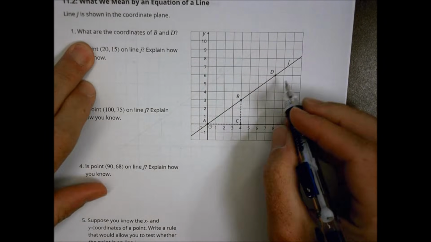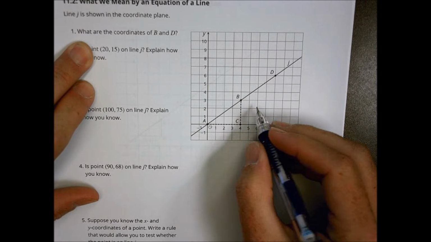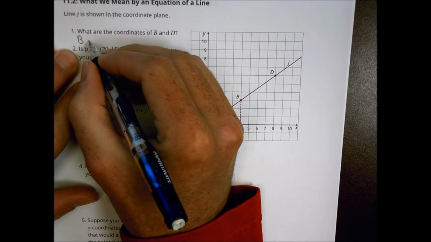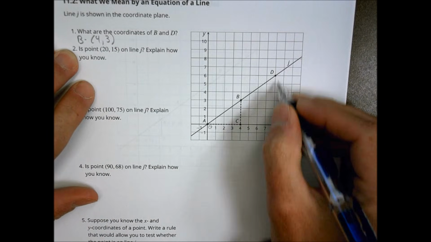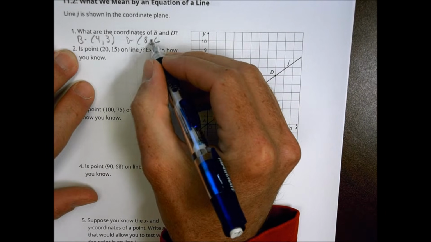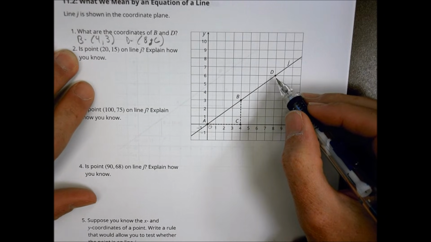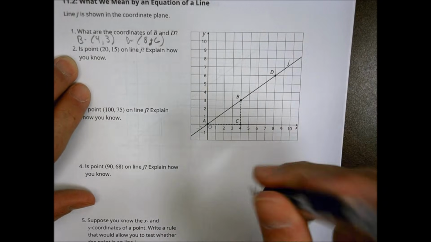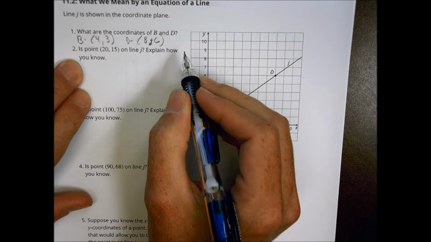So first, what are the coordinates of B and D? Well, B is located at 4, 3. So B is at 4, 3, and D is located at 8, 6. We're on the same line there, aren't we? Okay, so we have this nice line, and these are all on that line. Is point 20, 15 on the line, and explain how you know.